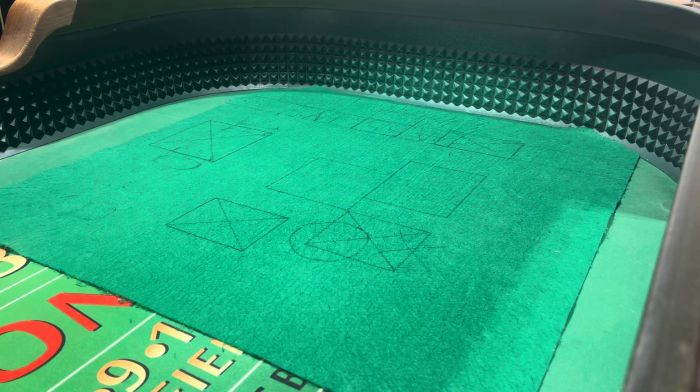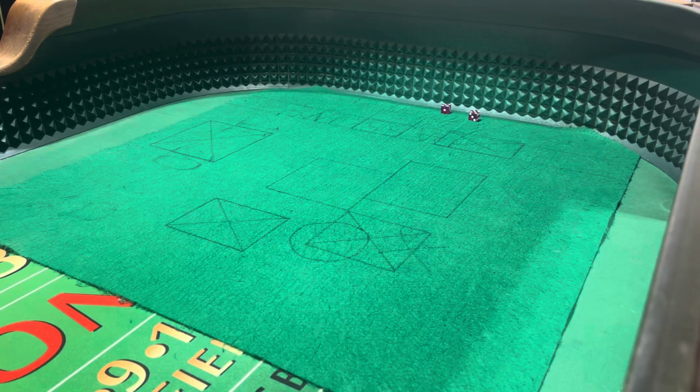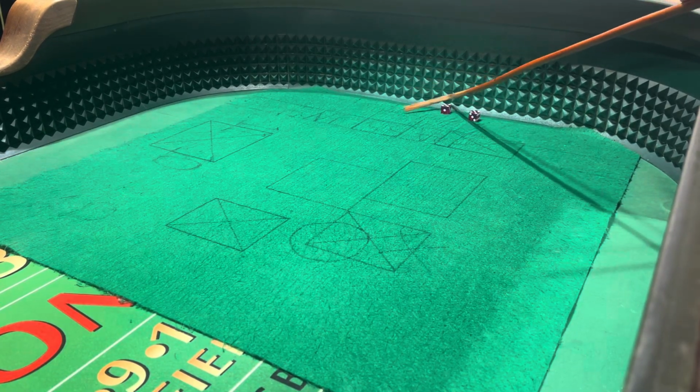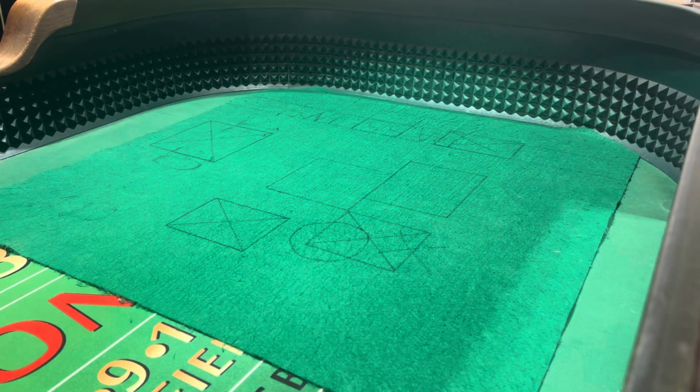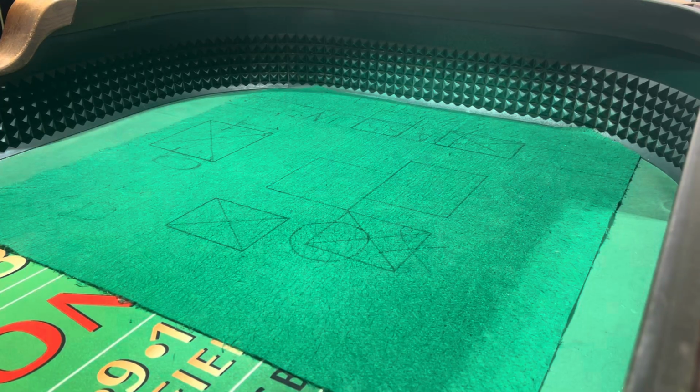All right, here we go. Coming out. What would that be? That would be a straight sixes. Why? 5-2, 5-2, top and bottom. Ace to point.